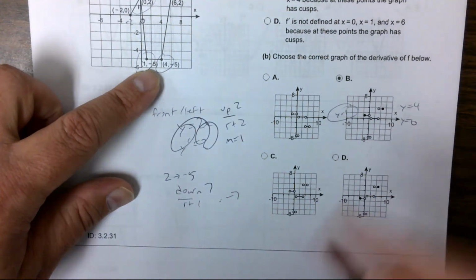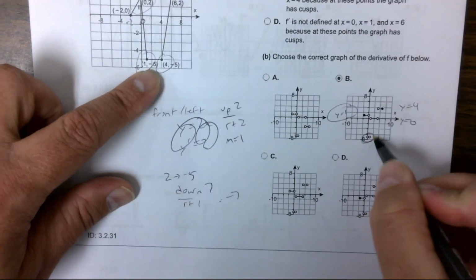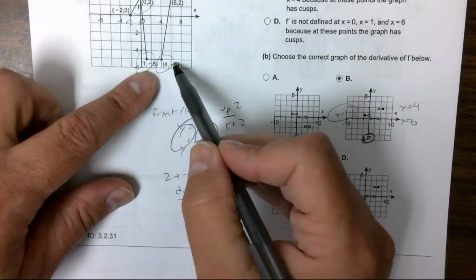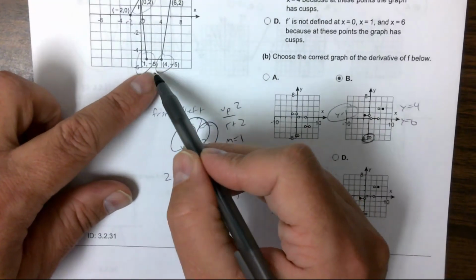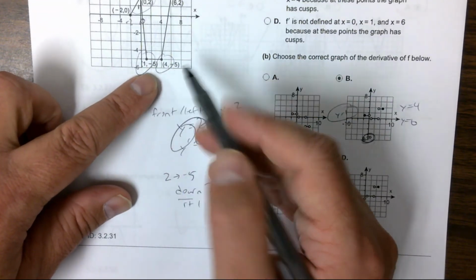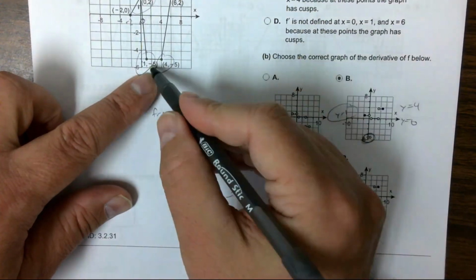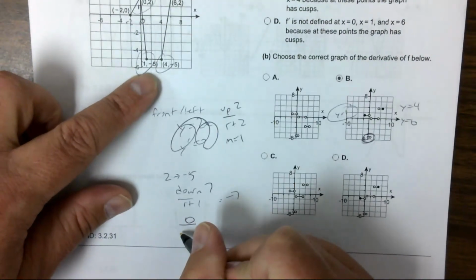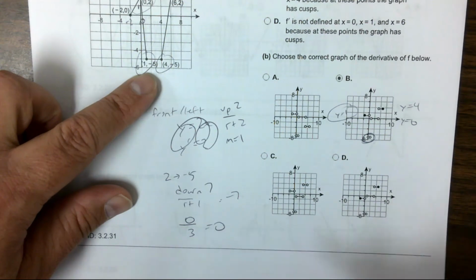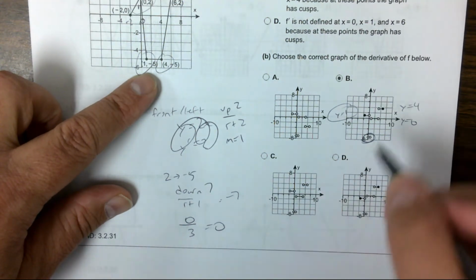That's this part right there. And on this next part, we're going right 3. I mean, we're not going up or down any. We're going right 3. And so that's why that part's 0.